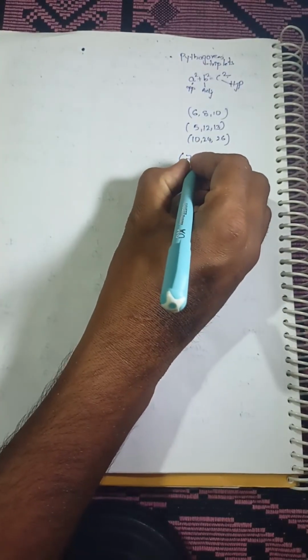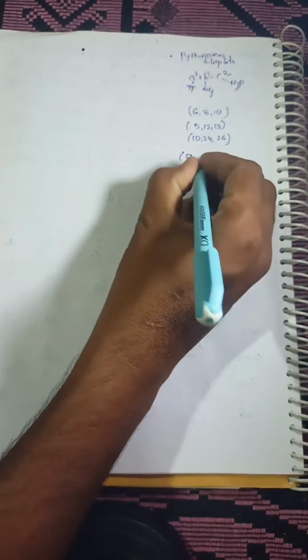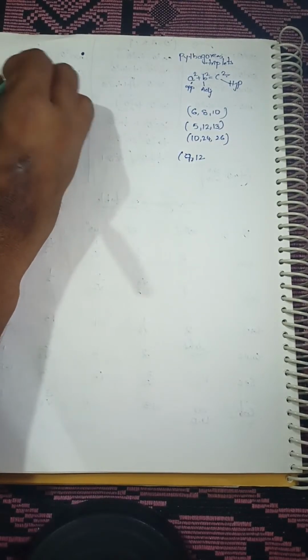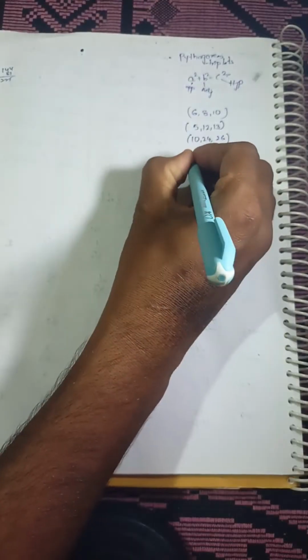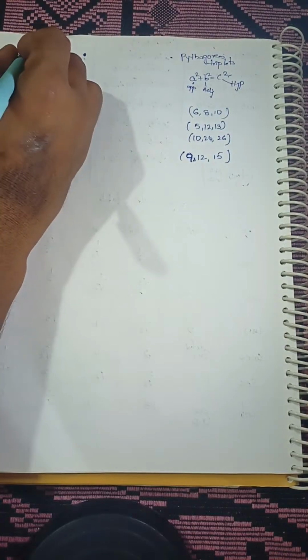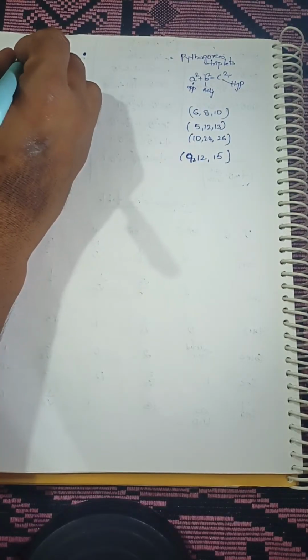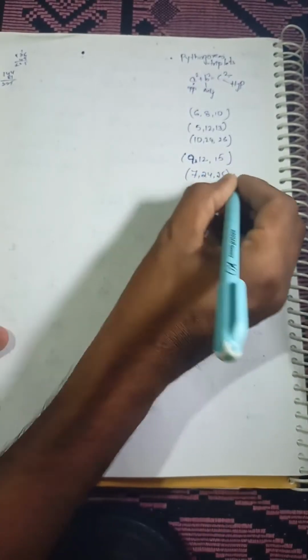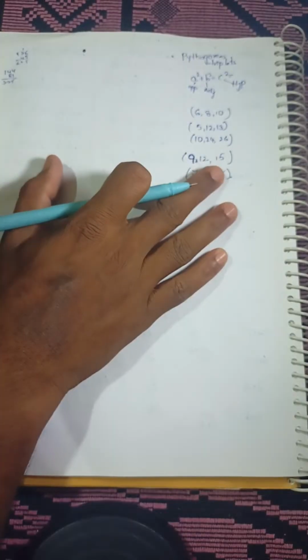9, 12, 9 square is 81. Yes, 9, 12 and 15. These are some of the Pythagorean triplets. You have to keep this in mind clearly. And the last one is 7, 24 and 25. Please write down clearly. You will get these sides.